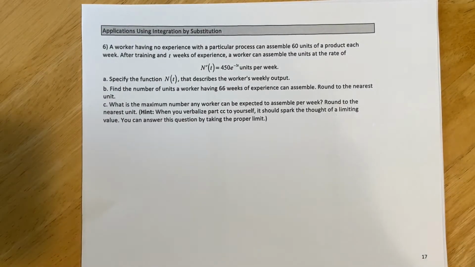Hey everyone, this is Derek, and this video is a continuation of the U-Substitution video. This is just going to be a couple of application problems using that same math.